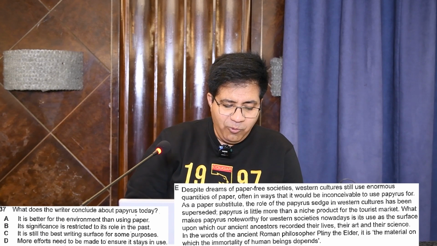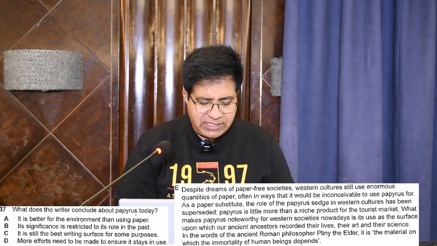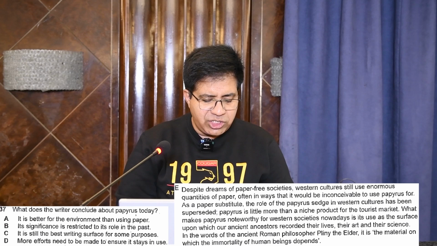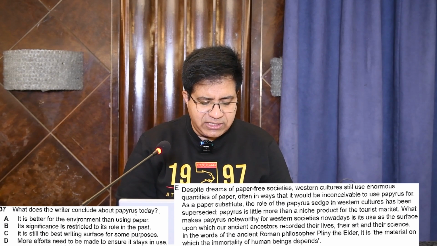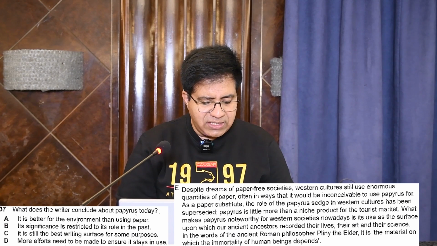I'm reading this sentence from the beginning. What makes papyrus noteworthy for Western societies nowadays is its use as the surface upon which our ancient ancestors recorded their lives, okay, their art and their science.